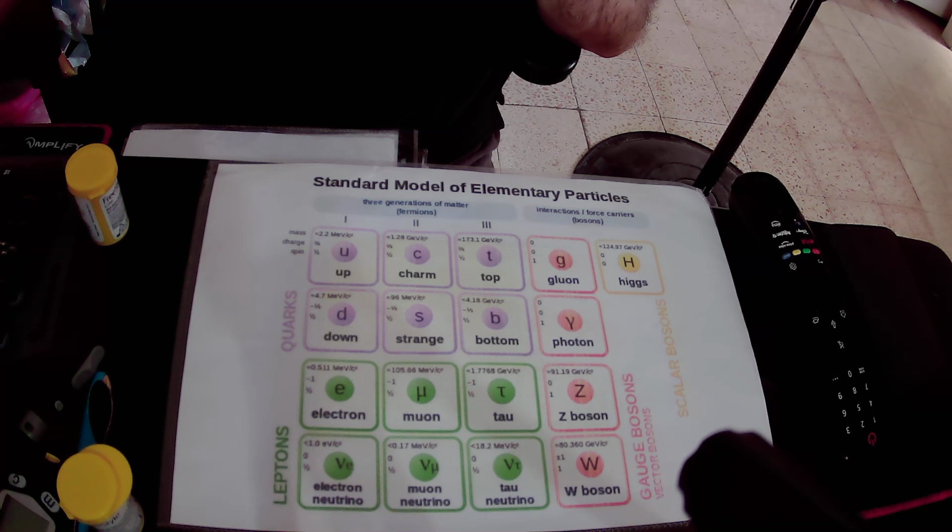Okay, so in total we have 13 elementary force particles that carry the four fundamental forces in nature that are the strong force, the weak force, the electromagnetic force, and the gravitational force.